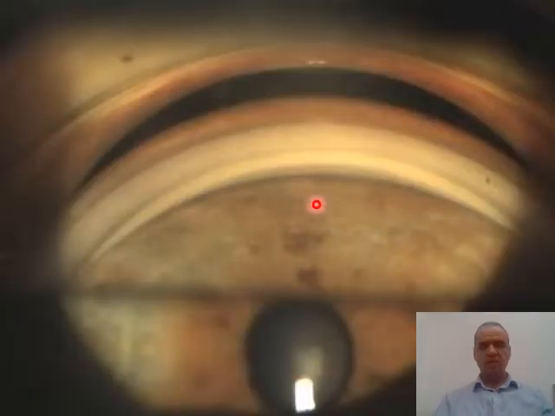This is exactly what the examiner can see by using a slit lamp with a contact gonio lens, to visualize the periphery of the iris. This is the periphery of the iris. This is the periphery of the cornea. And here the details of the anterior chamber are located.